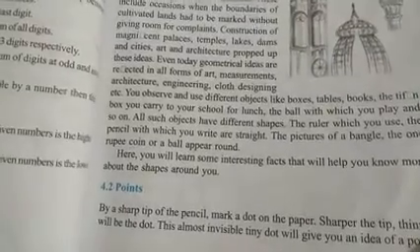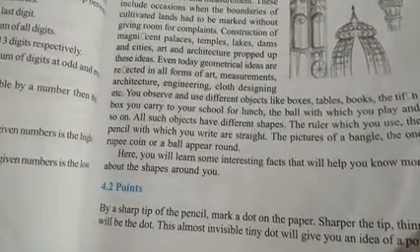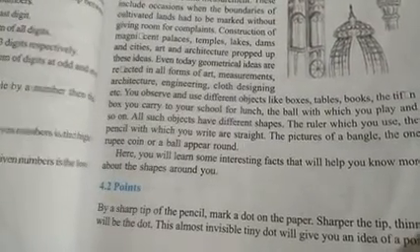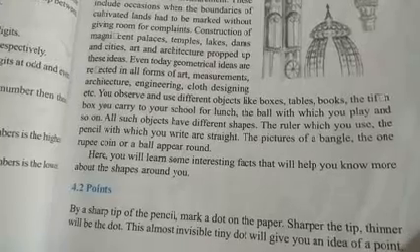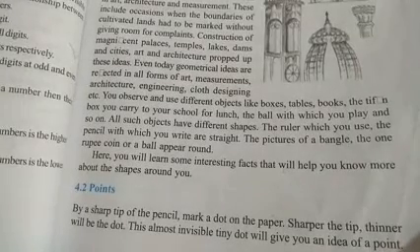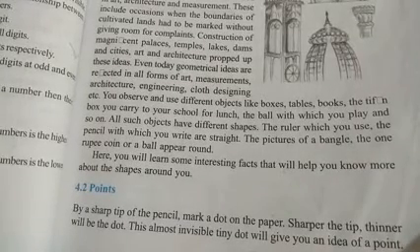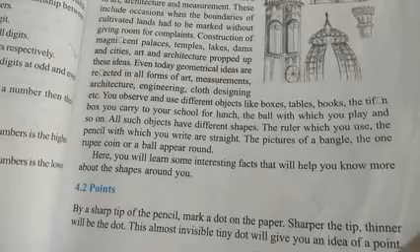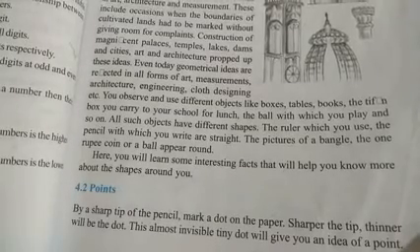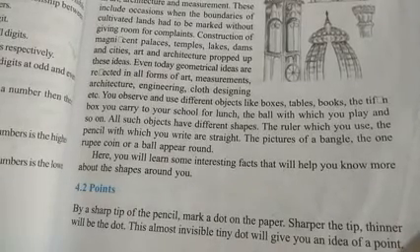Good evening, children. Welcome back to virtual classes. Today, let me start the new chapter in mathematics, Chapter 4, Basic Geometrical Ideas. Students, I hope you all know the meaning of geometry.